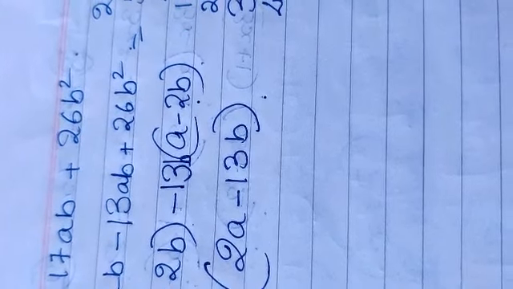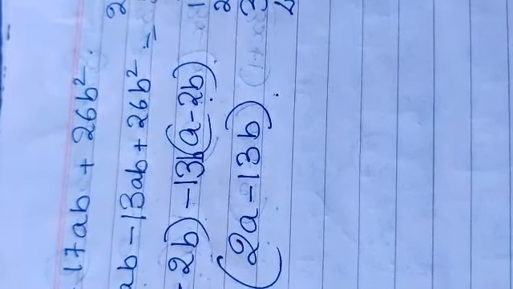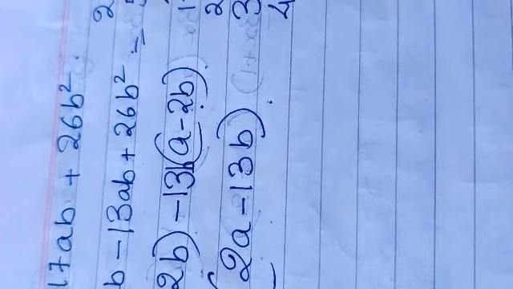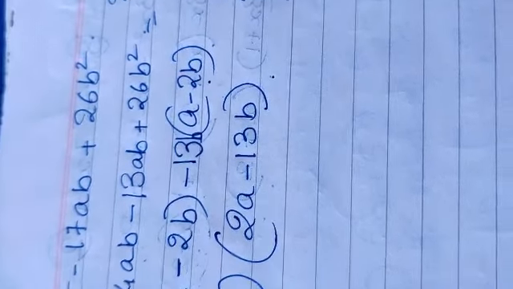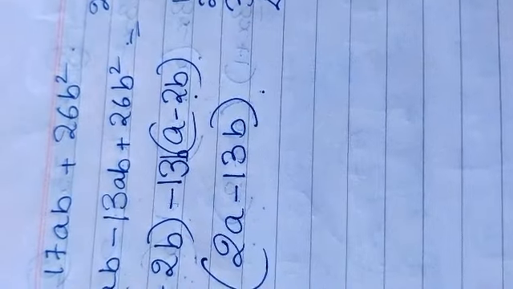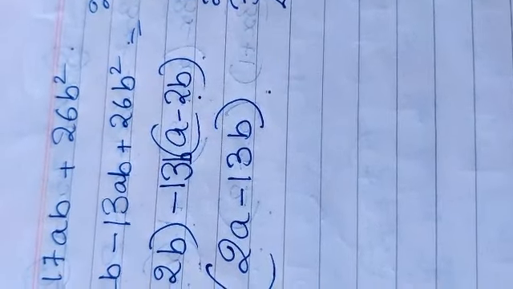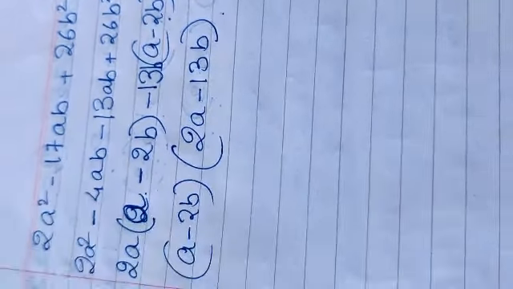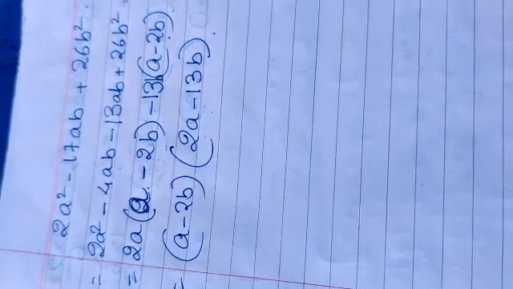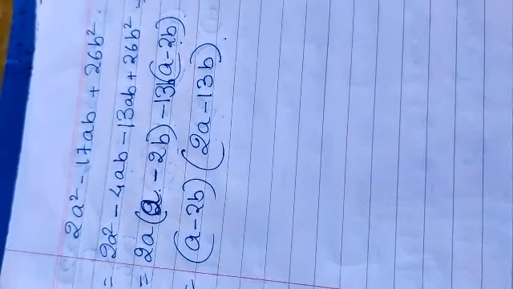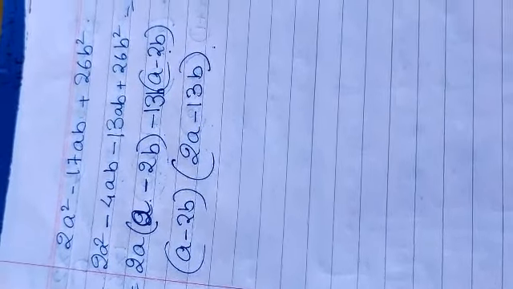So minus 13b into minus 2b gives us plus 26b square. So we know that we are on the correct track if we get the desired expansion. So our two factors will be a minus 2b, and the second factor will be 2a minus 13b.